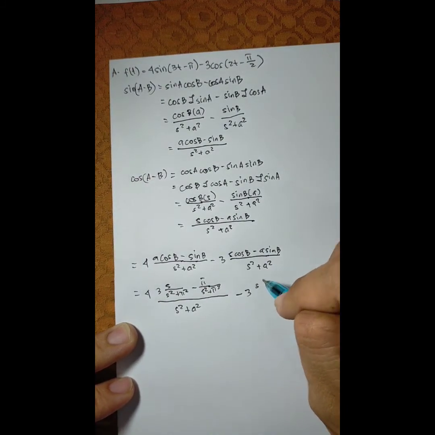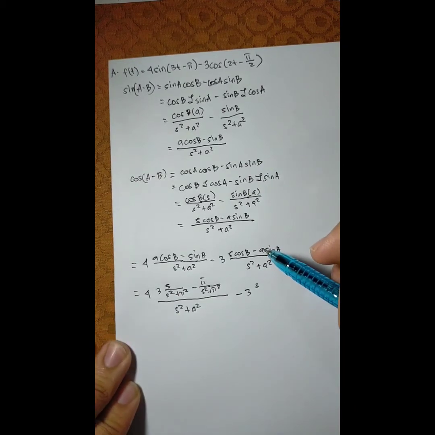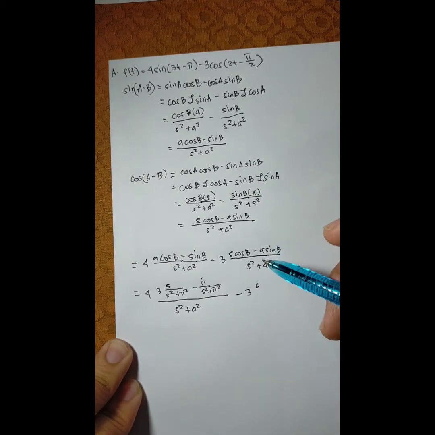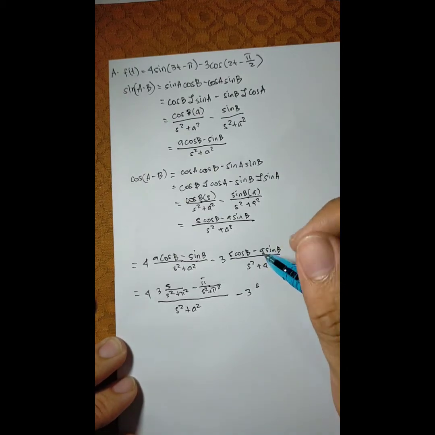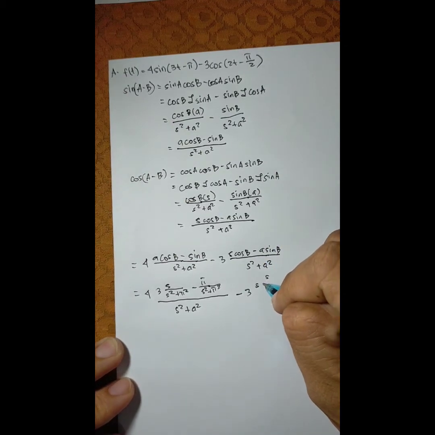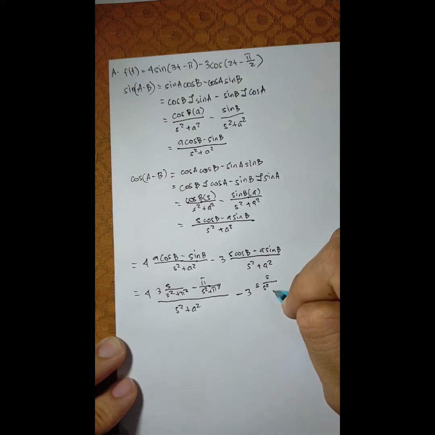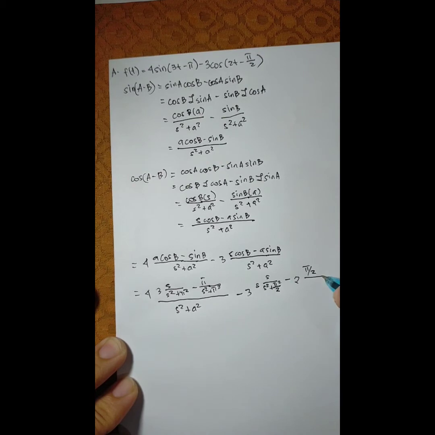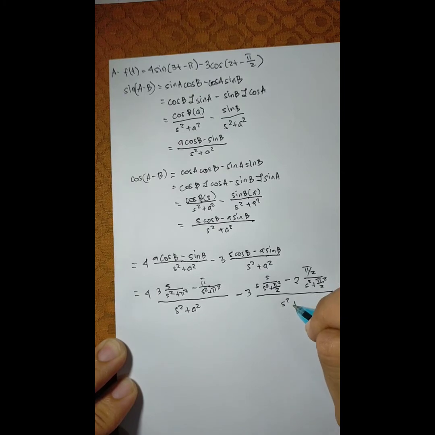We have s, the Laplace of cosine b is s over s squared plus pi over 2 squared minus 2 pi over 2 over s squared plus pi over 2 squared, all over s squared plus a squared.